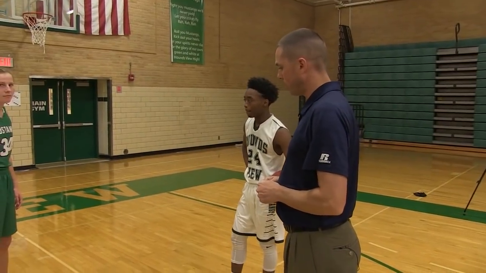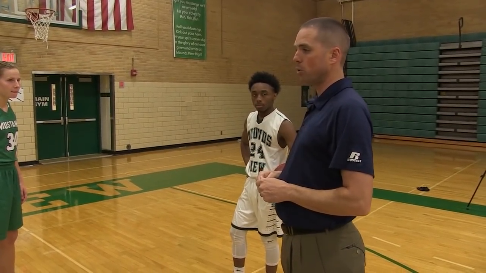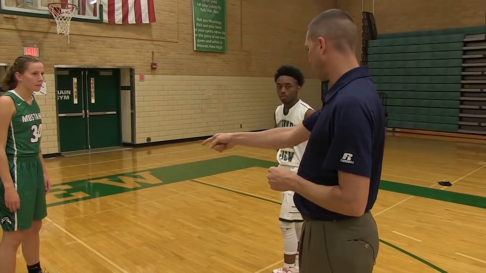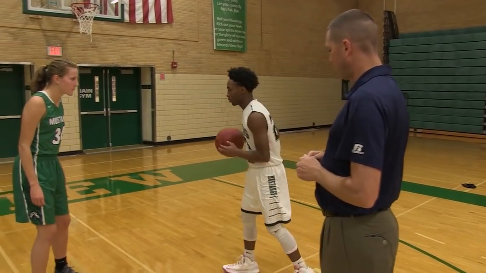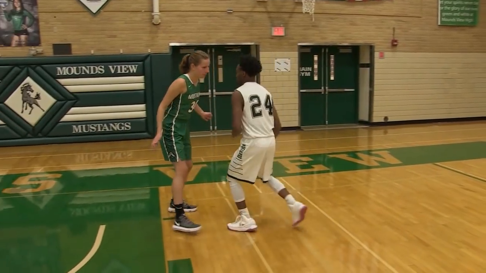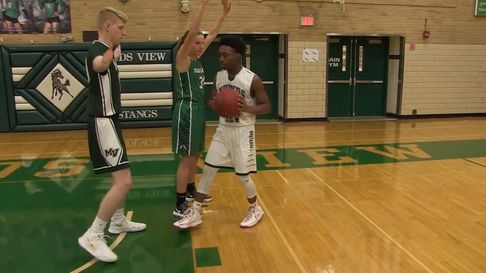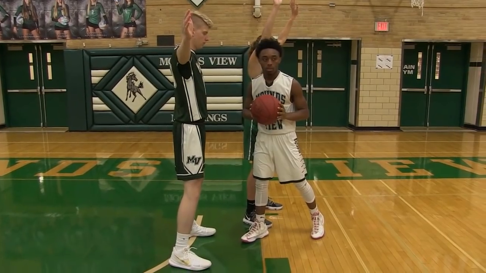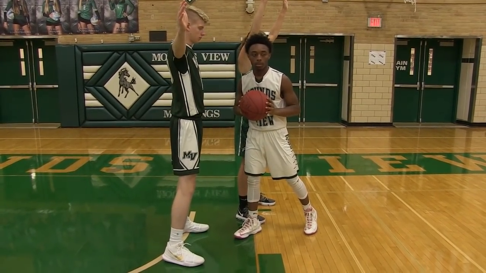A secondary defender is also considered someone who double teams on a low post player. So in this example, we're going to have a primary defender and a ball carrier, ball handler. He goes to the basket. He pivots into a secondary defender who comes down to help double team on a low post.